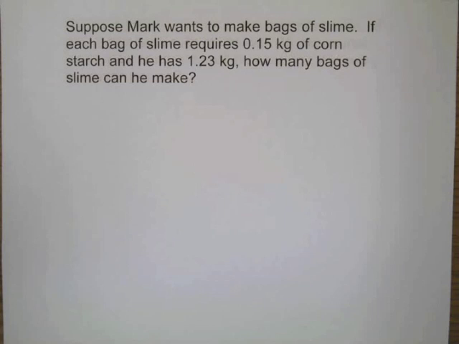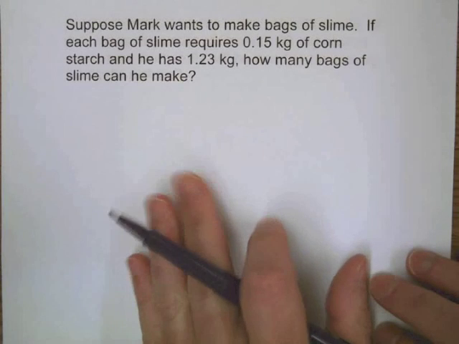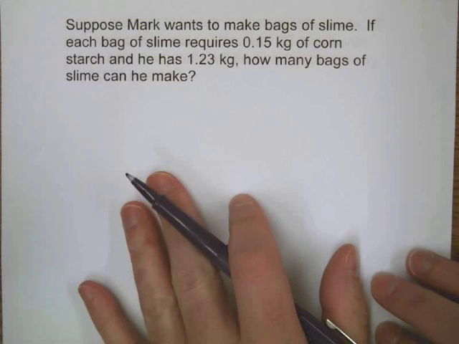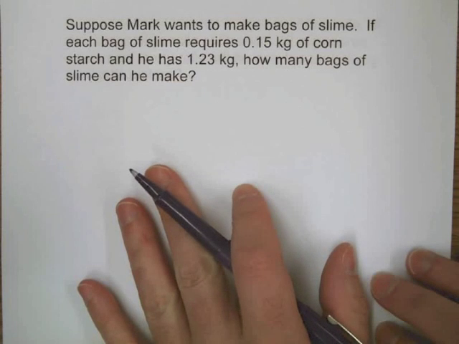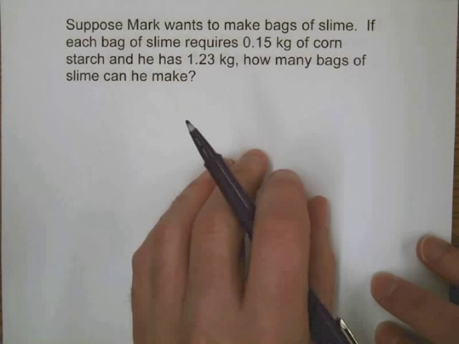Lesson 3-8, Example 1. Our objective is learning to solve problems by interpreting the quotient. So let's take a look at this problem right here. Suppose Mark wants to make bags of slime. If each bag of slime requires 1/1500 kilogram of cornstarch, and he has 1.2300 kilograms, how many bags of slime can he make?